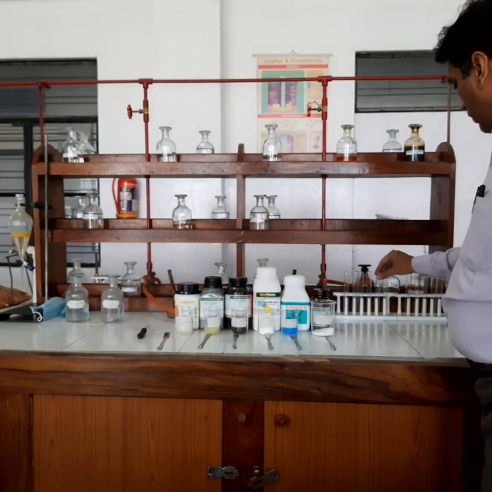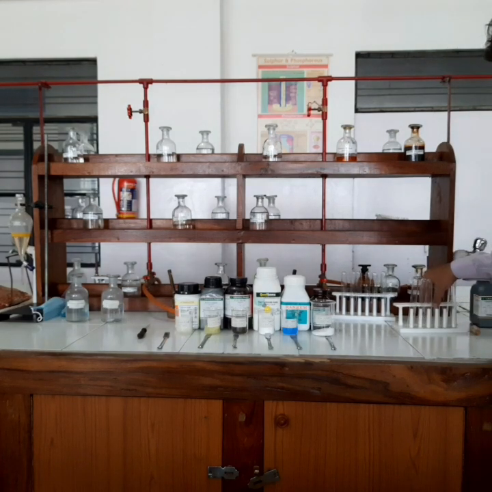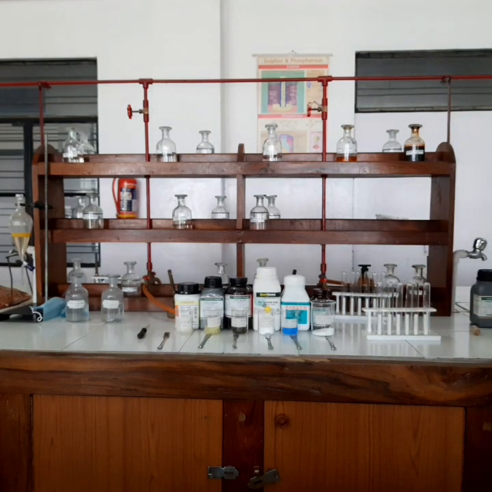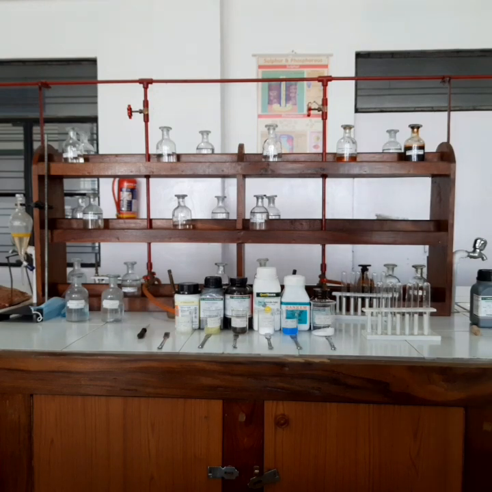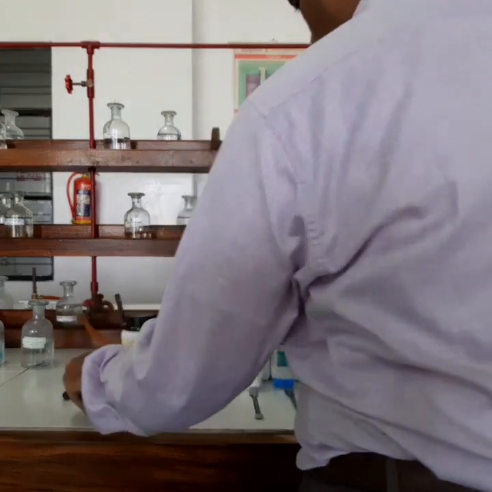Okay, now first of all, I am going to take NaOH, and let's perform the test with the NaOH. For that I am going to take the salt of calcium.